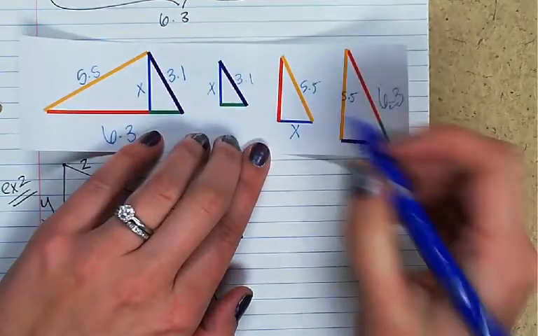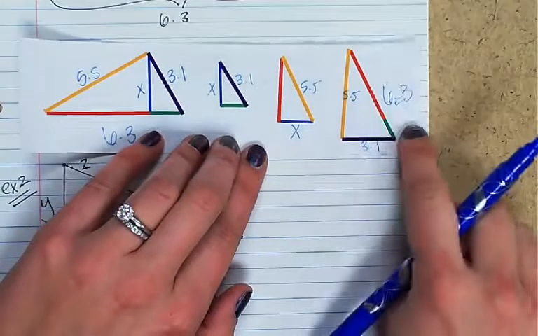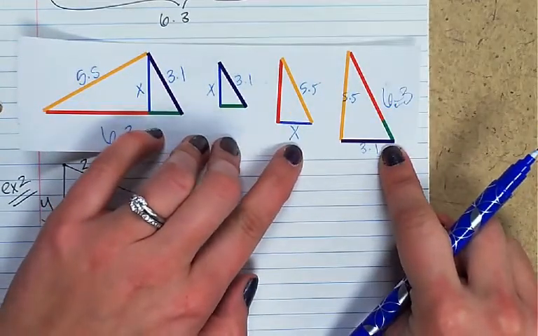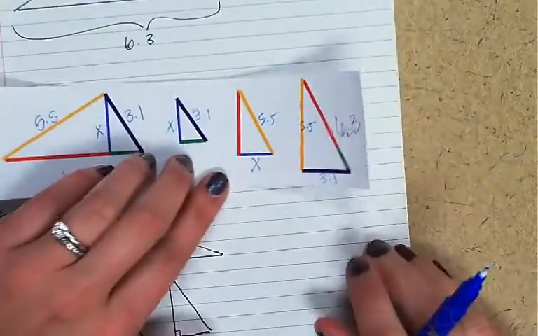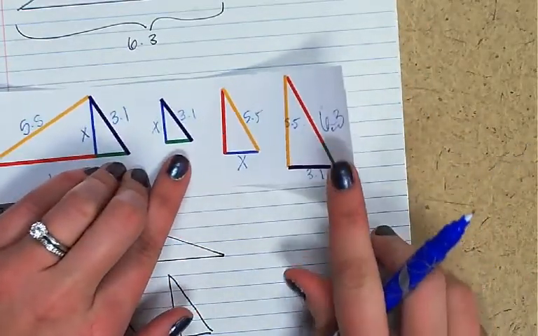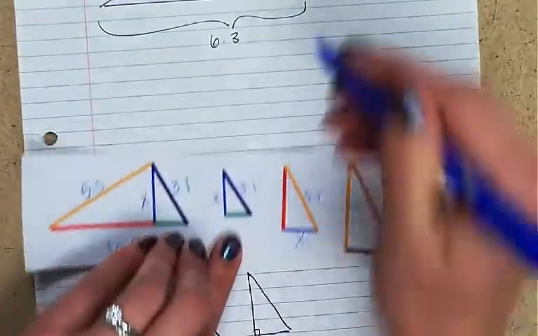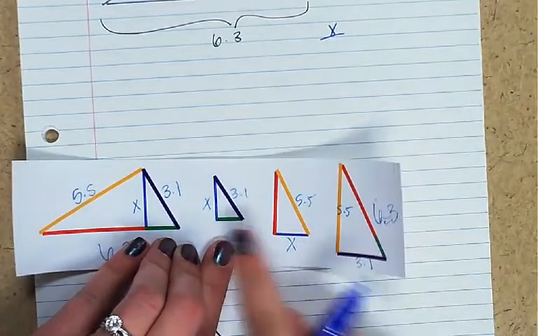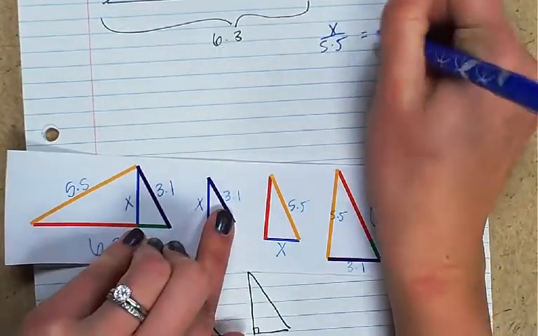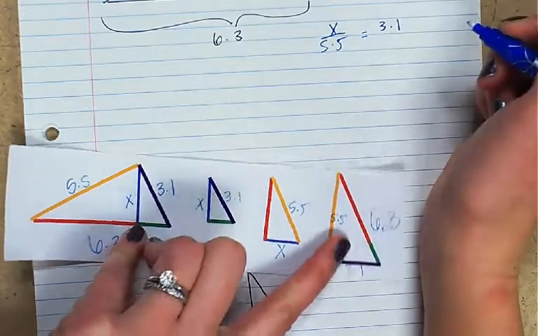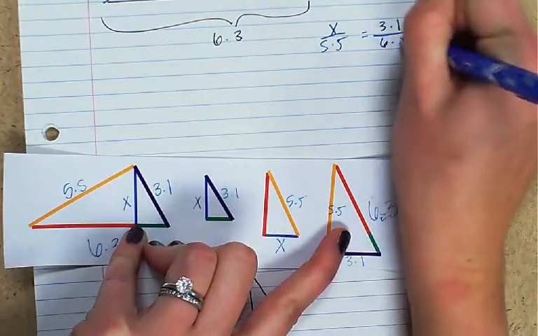We could use the other one, but I'm going to use the little guy because we have x and 3.1 and 5.5 and 6.3. Either one would work, but I'll use small and big. So long leg is to long leg as hypotenuse is to hypotenuse.